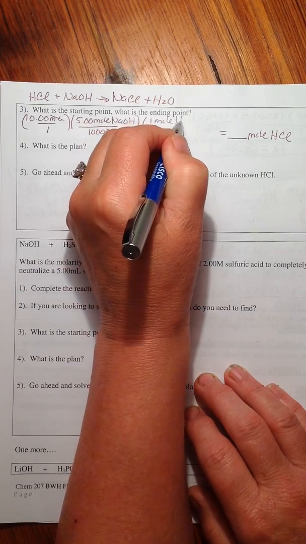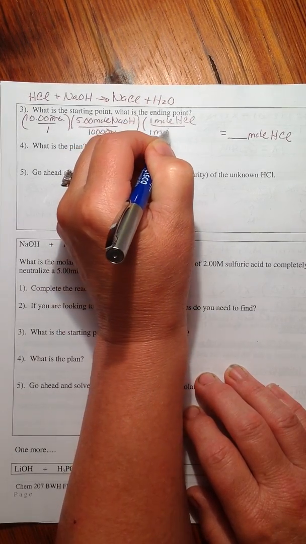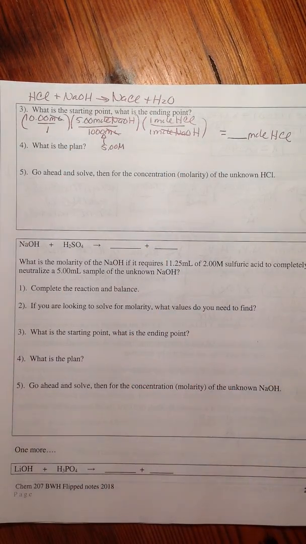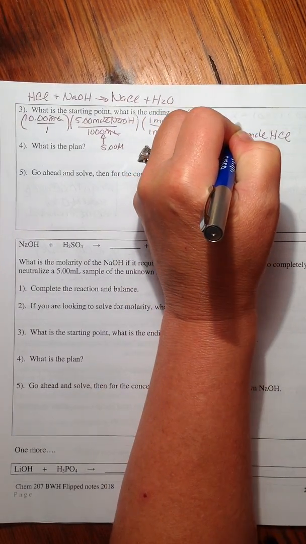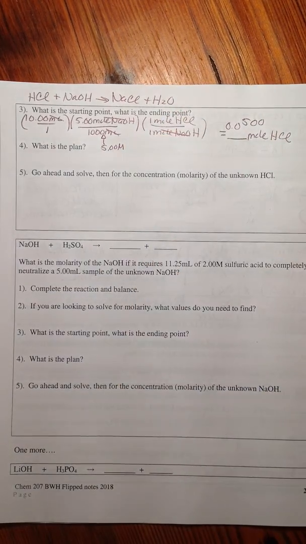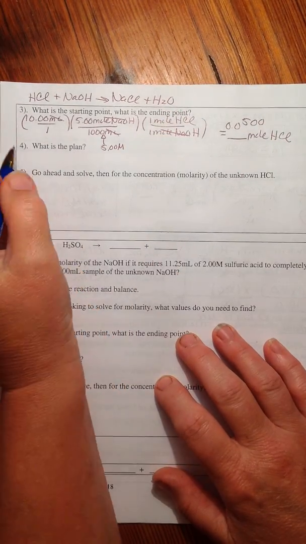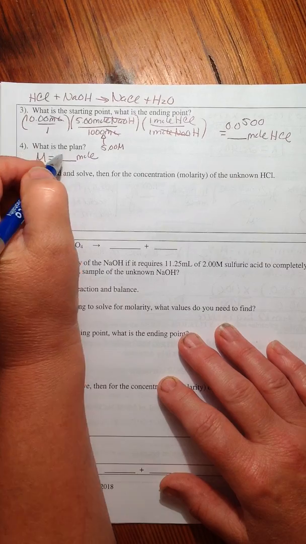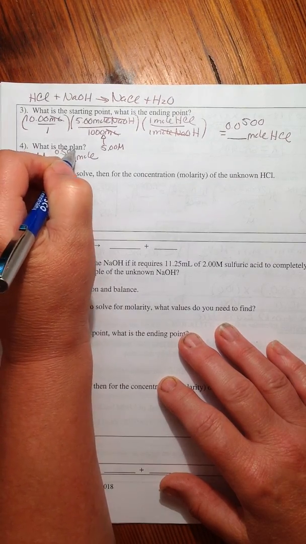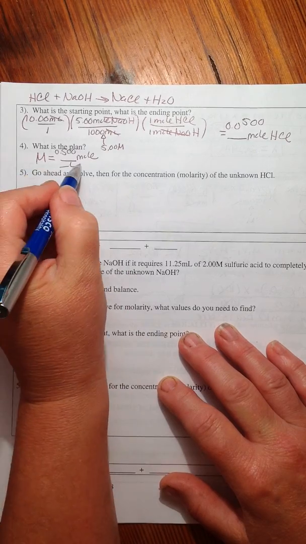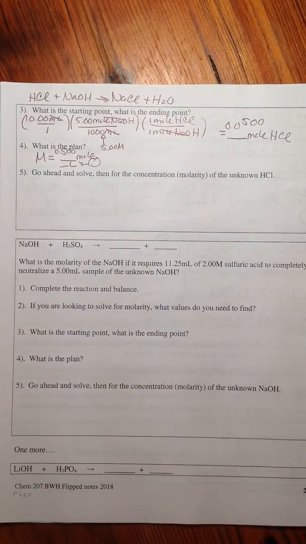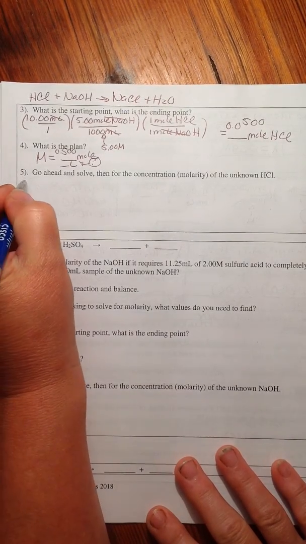1 mole HCl, 1 mole NaOH. When we do that, then we calculate that we have 0.0500 moles of HCl. That is our plan. Our plan is that to get molarity, we need moles, which we just figured out, per liter. The denominator is given in the problem because we're told that we have a 15 milliliter sample.